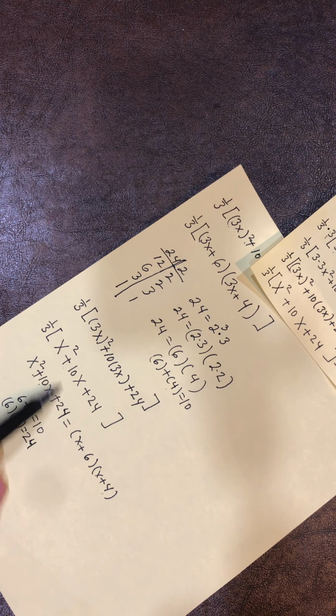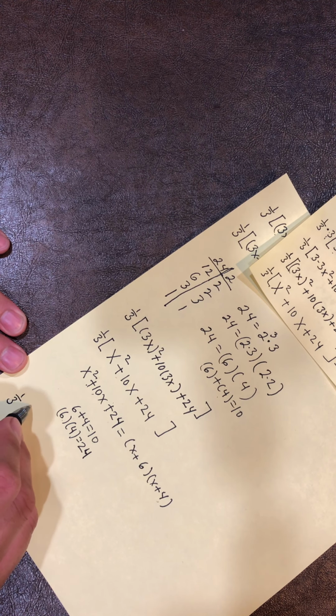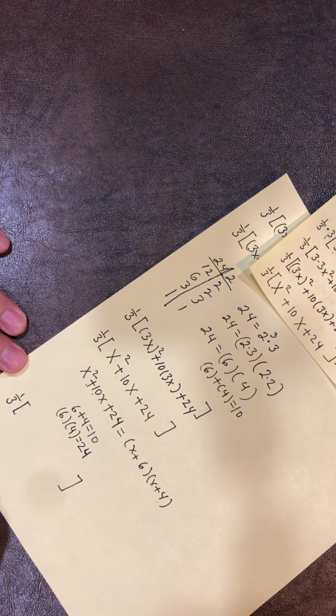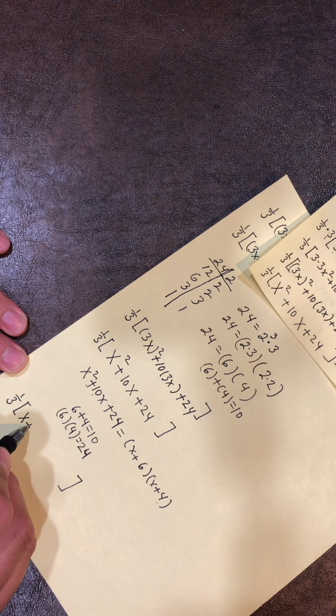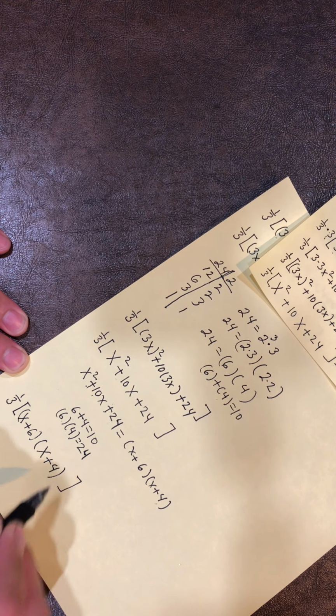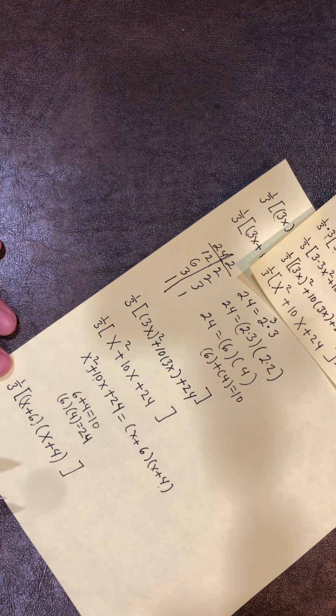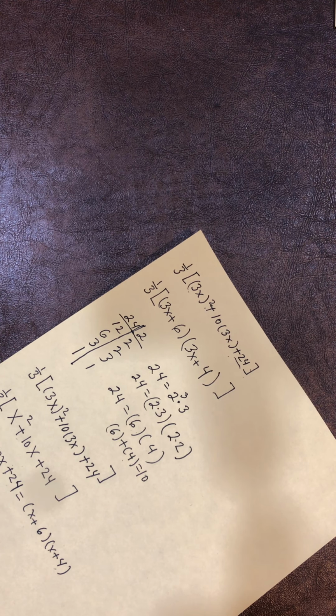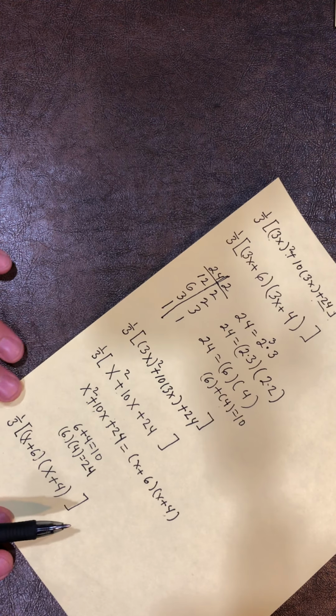So let's write it down again. 1/3 of what's inside the brackets. And what's inside the brackets is this expression: big X plus 6 multiplied by big X plus 4. Now, we're not finished here yet because we made a substitution. And what was the substitution? We said that the big X was 3x. See that X right there was 3x. So we just substituted it again, right here.